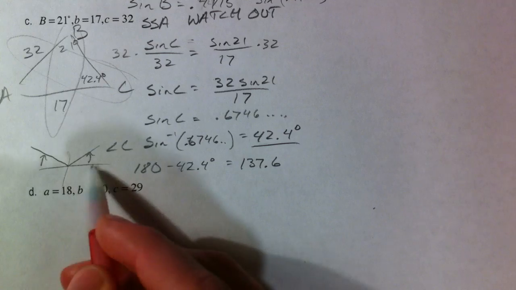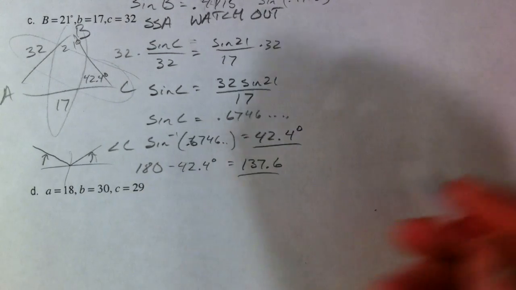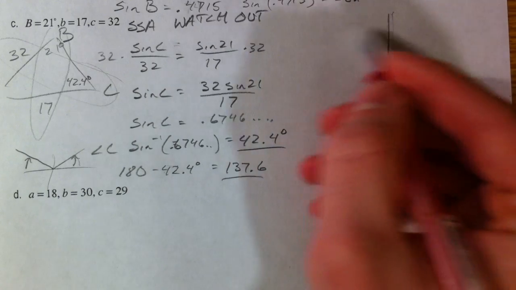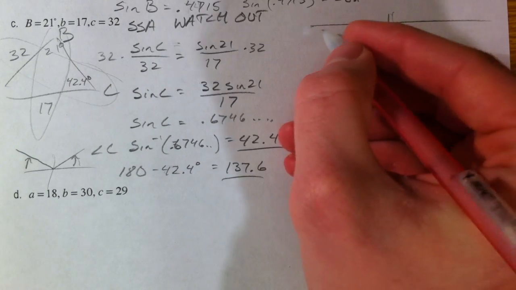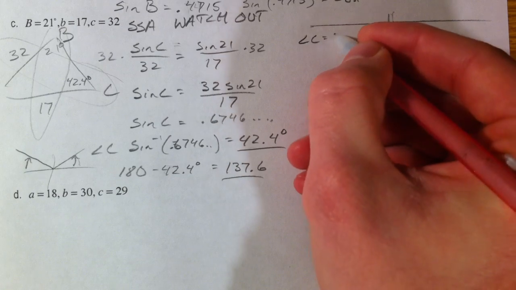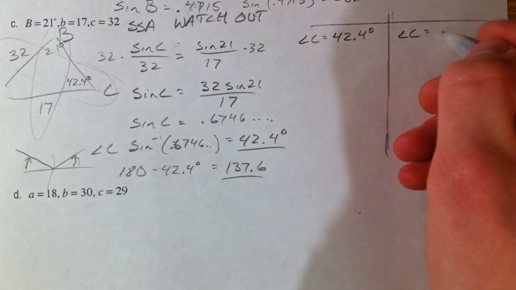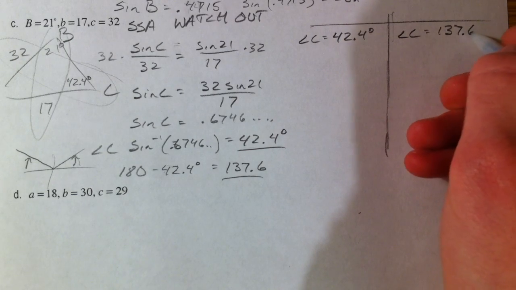The sines are the same. The y values are the same because they've gone up the same. So I'm going to make two columns over here. And we're going to have angle C can either be 42.4 degrees or angle C can be 137.6.